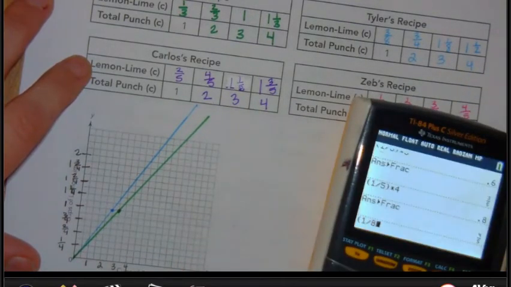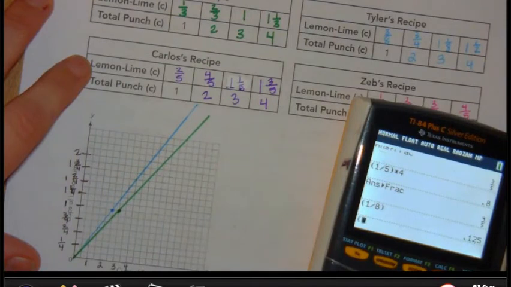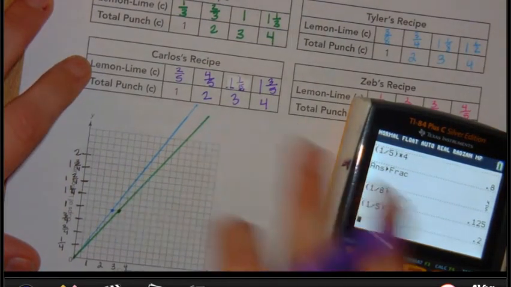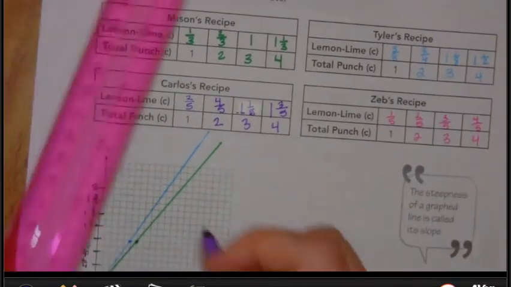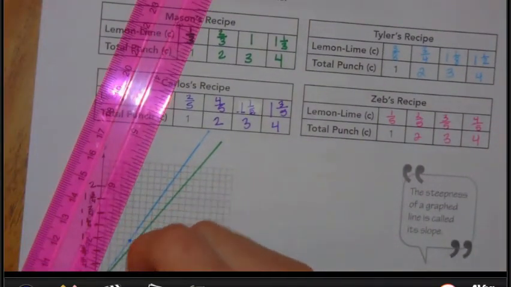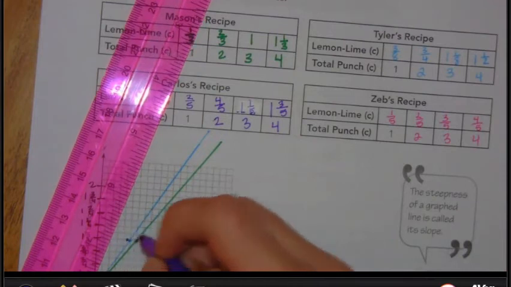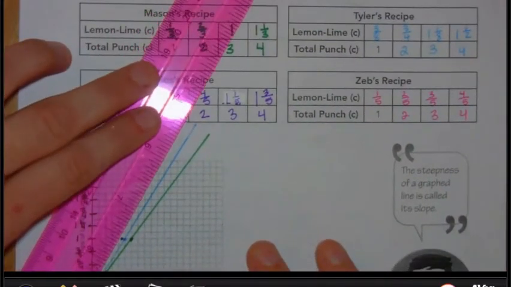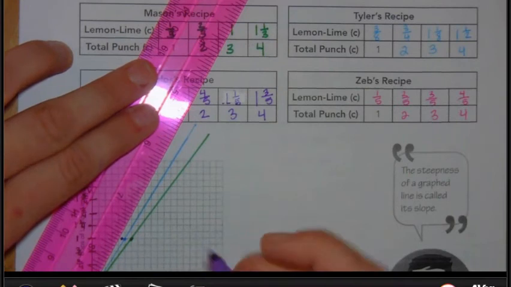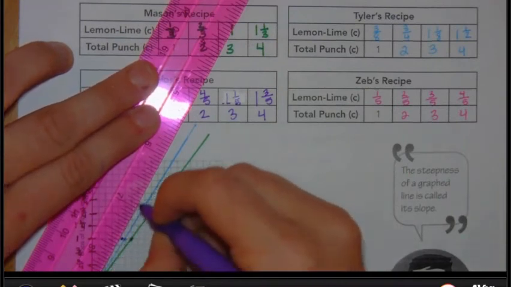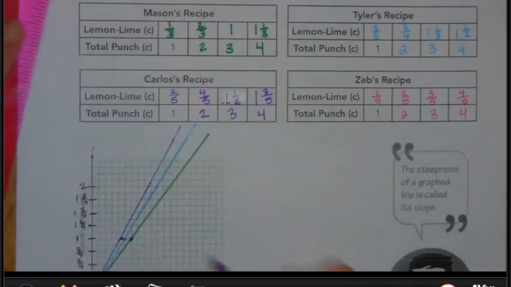Well, let's take a look. So 1 divided by 8, that's 0.25. I'm getting a little technical here. And it looks like 1/5 is going to be bigger than that. So I'm going to go closer to 2 for our friend here. And then we're going to have this line here.